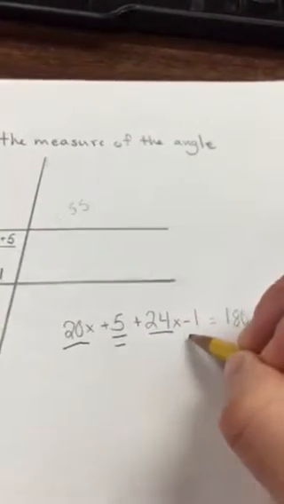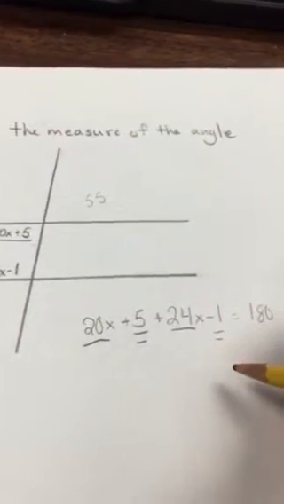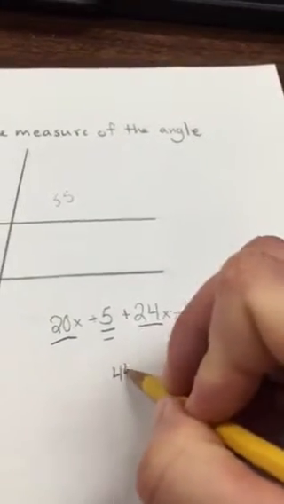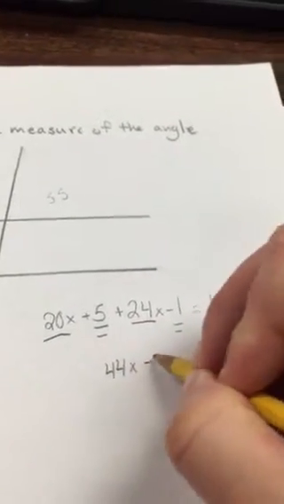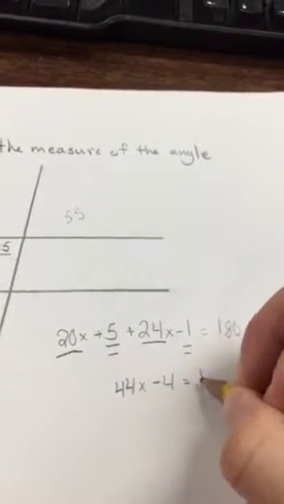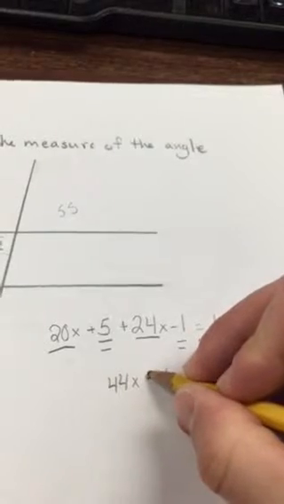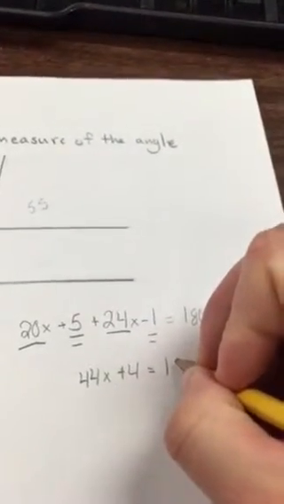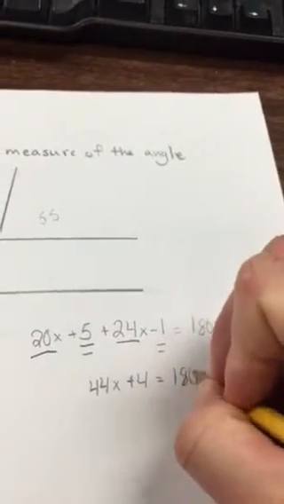First thing you need to do, combine your like terms. All right, 44x plus 4. 5 minus 1 is a positive 4, excuse me. Going old Dr. Berger on you. Equals 180.